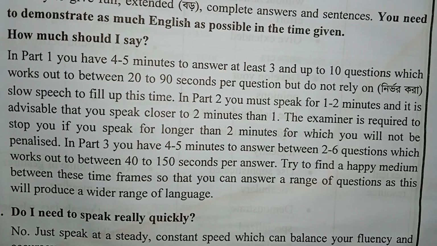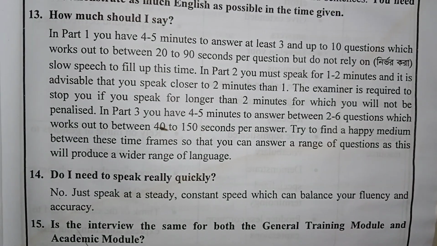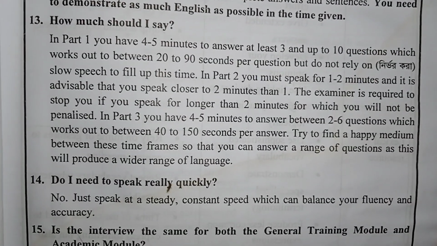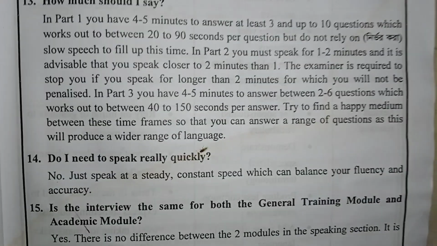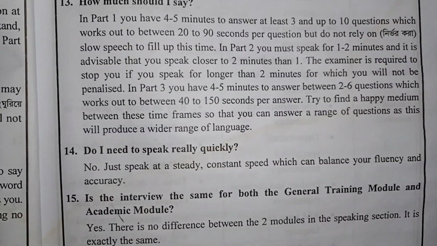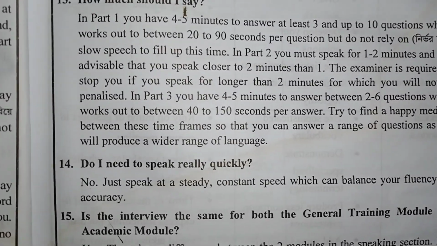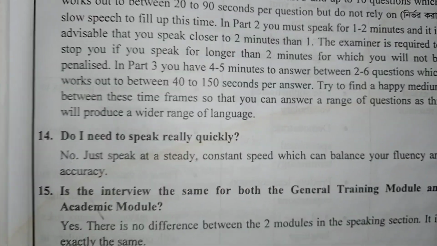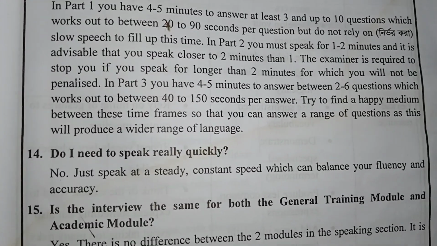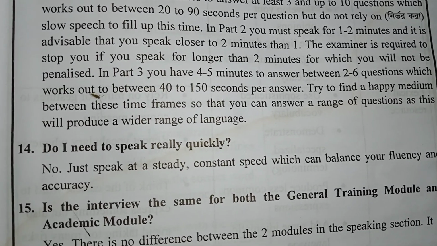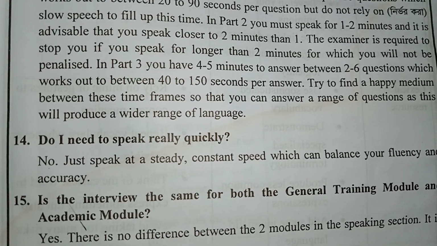it is advisable that you speak closer to 2 minutes than 1. The examiner is required to stop you if you speak for longer than 2 minutes, for which you will not be penalized. In part 3, you have 4 to 5 minutes to answer between 2 to 6 questions, which works out to between 40 to 150 seconds per answer. Try to find a happy medium between these time frames so that you can answer a range of questions, as this will produce a wide range of language.